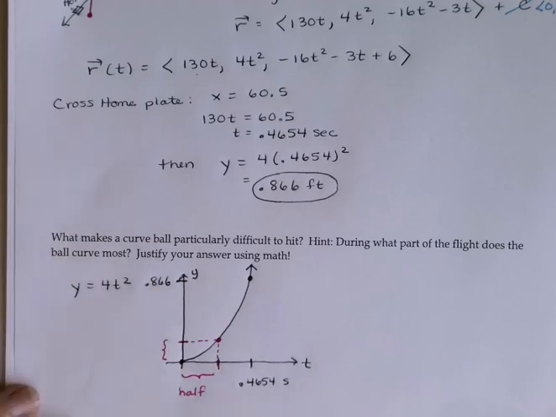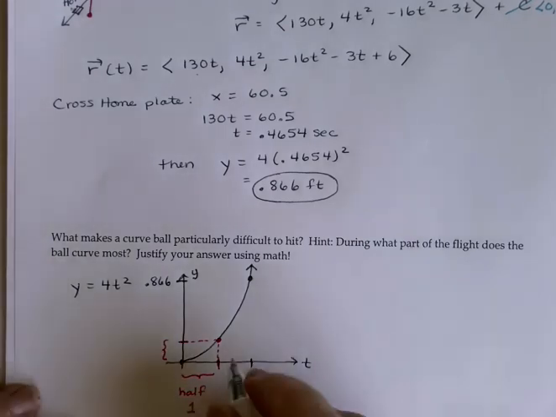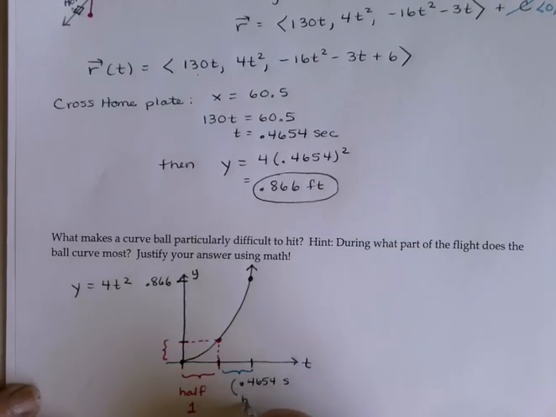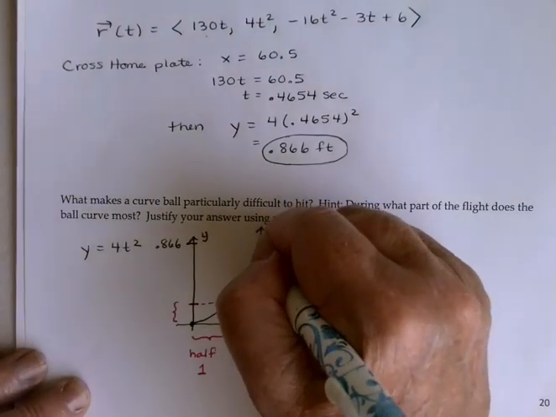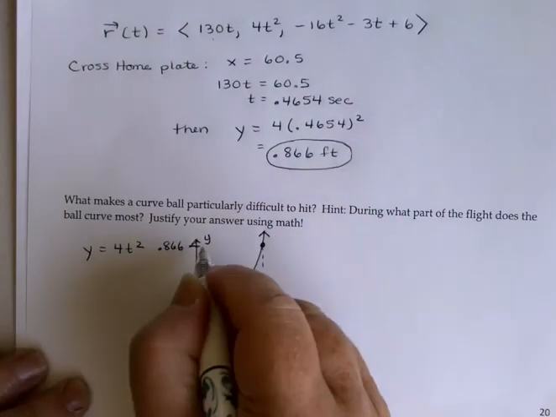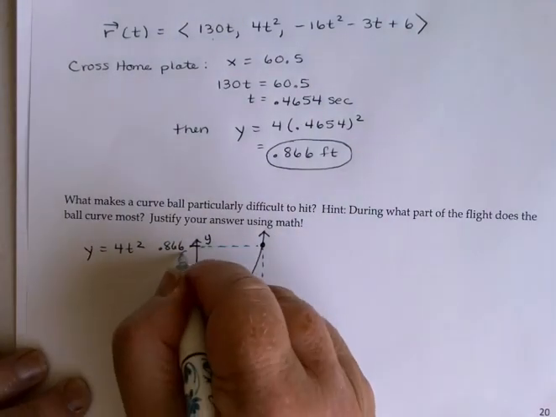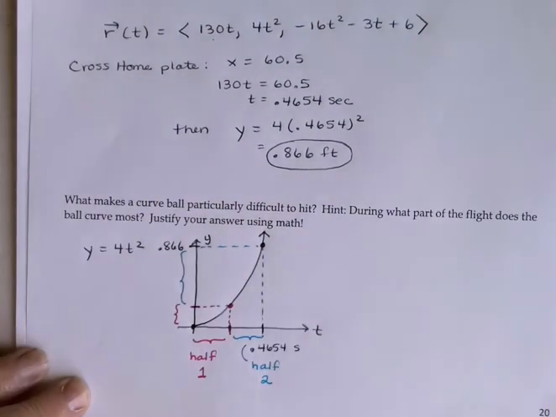Well less than half of its total curve. What happens in the second half? This is the second half of the pitch. We get all of this curve.